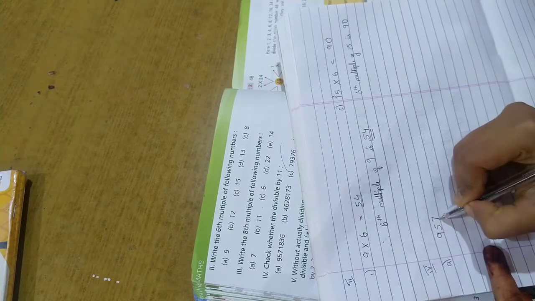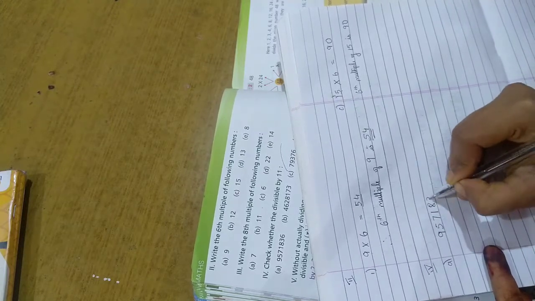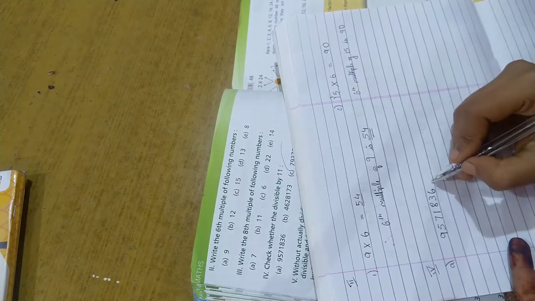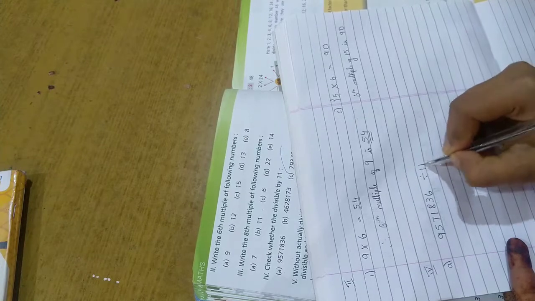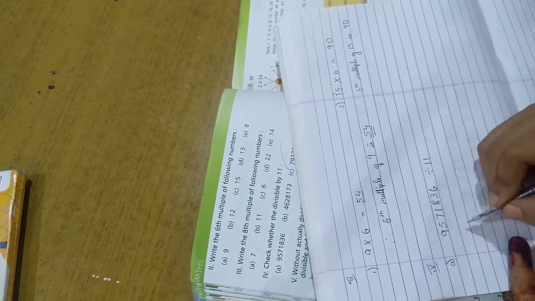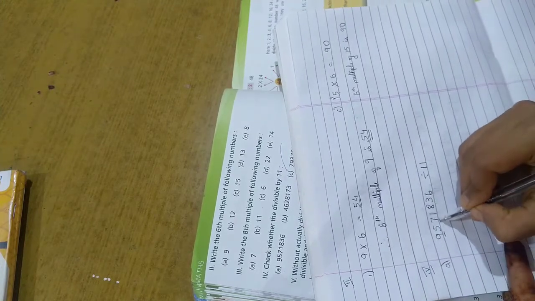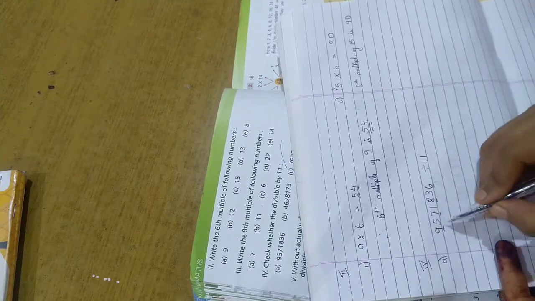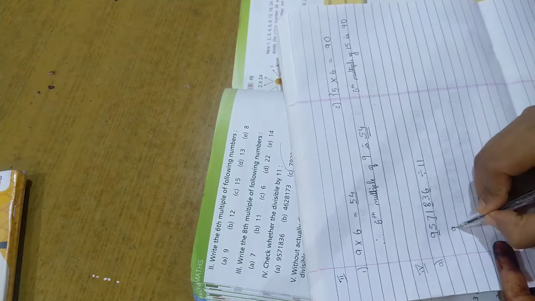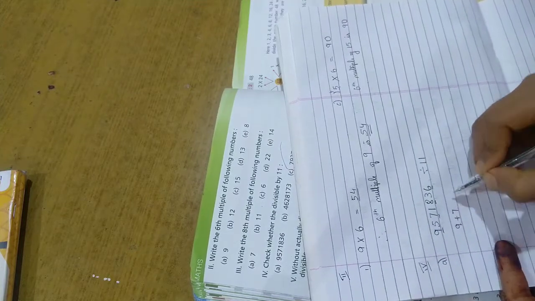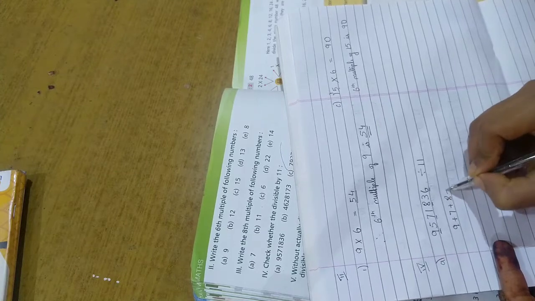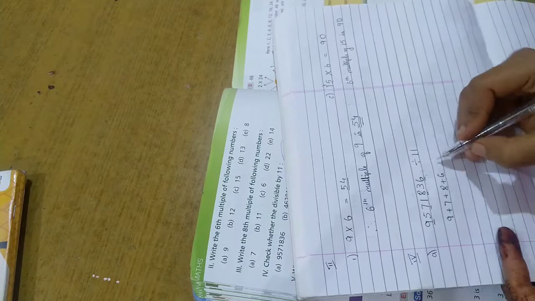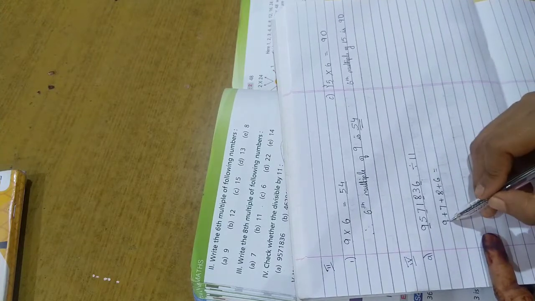9 5 7 1 8 3 6. To check the divisibility of 11, is it divisible or not? What should we do? First take the numbers in an alternate manner, leaving one. Take the numbers which are underlined, 9, plus 7, plus 8, plus 6, and add them all. What is the answer you get?